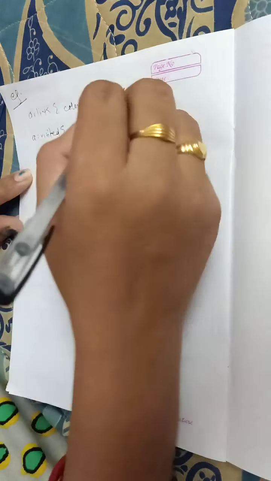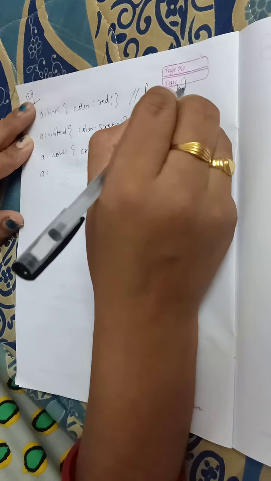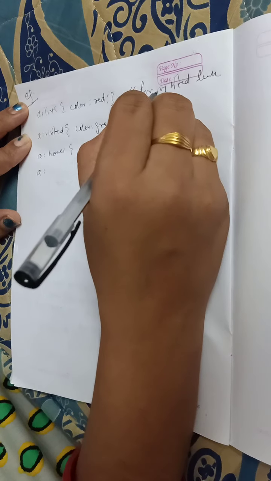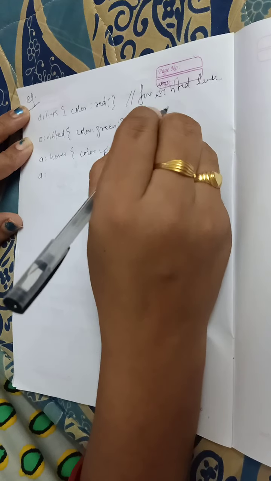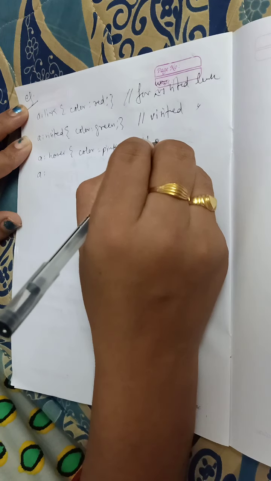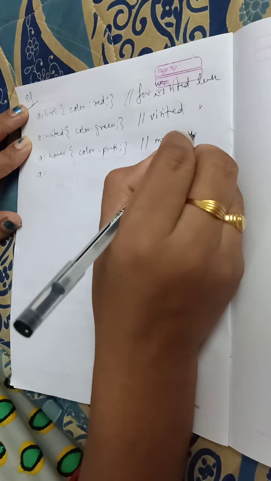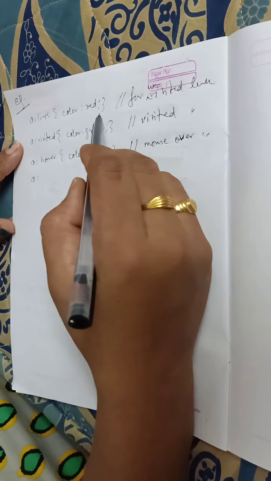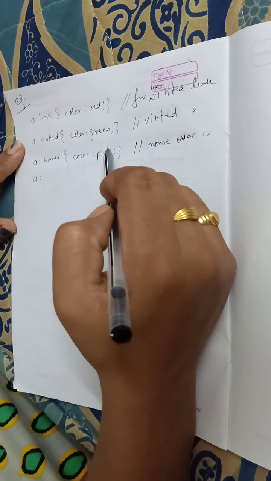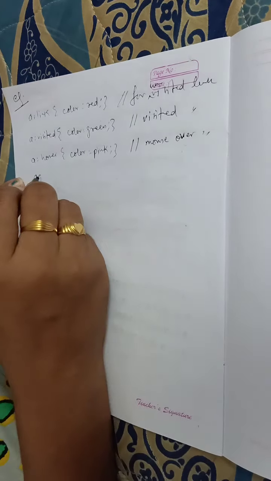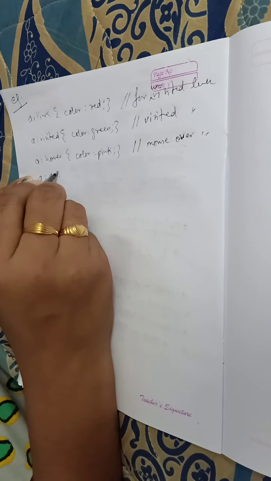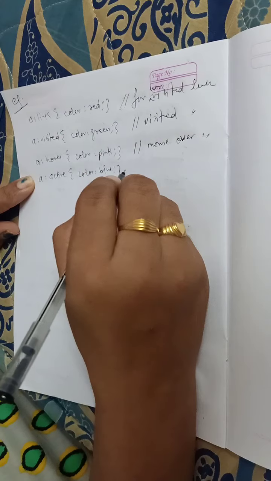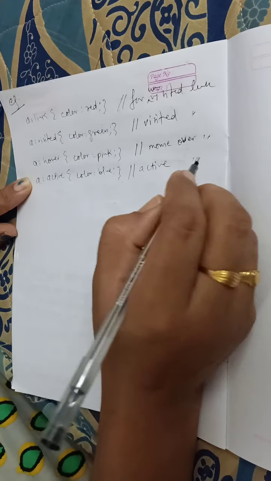This is for your unvisited link. This is for your visited link. This is for your mouse over link. All these links have their own default settings, but here I am trying to change their colors, that means I am trying to change their default settings. Now for active, I can mention the color to be blue. So this is for your active link.